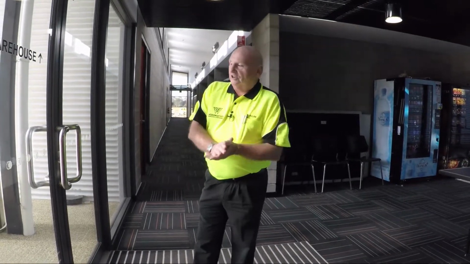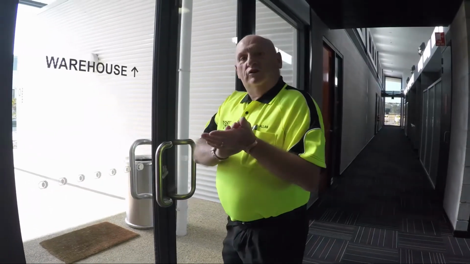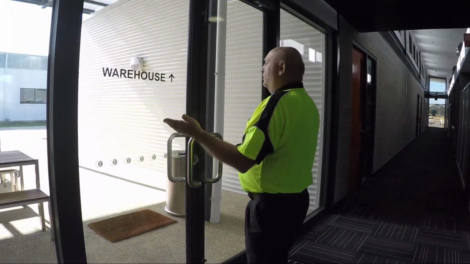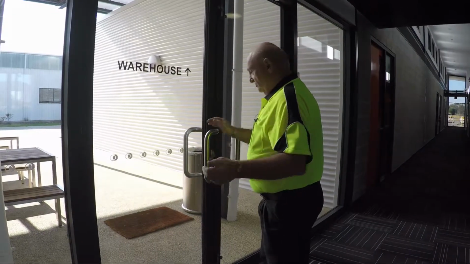All right, good, fantastic. As you can see, I'm approaching a door. This gives me some triggers to say, all right, doors, what about doors? They're a part of a building and people use these doors. Let's go.